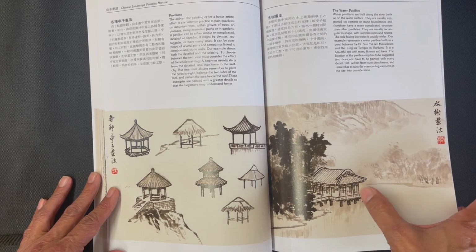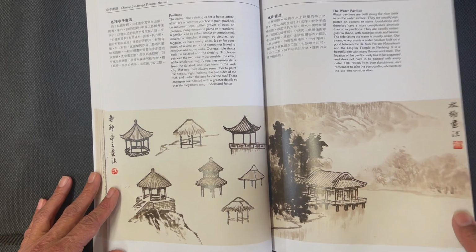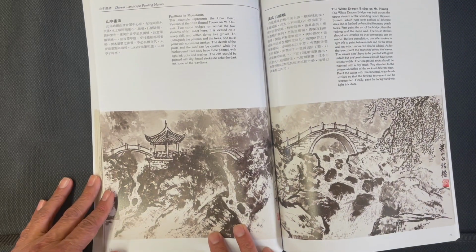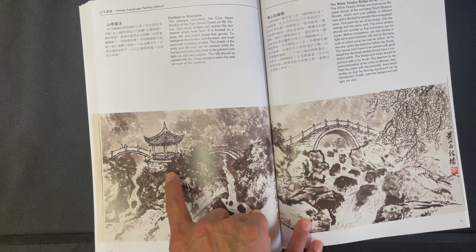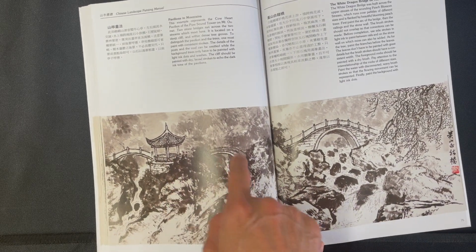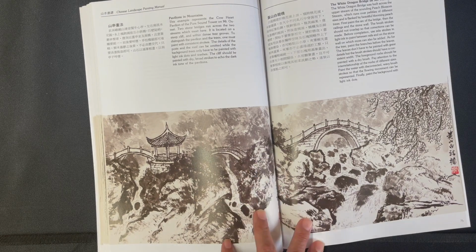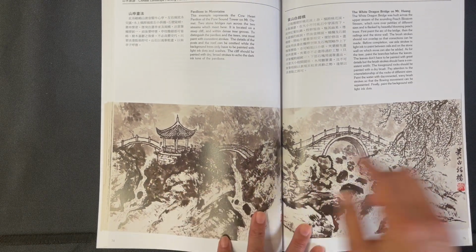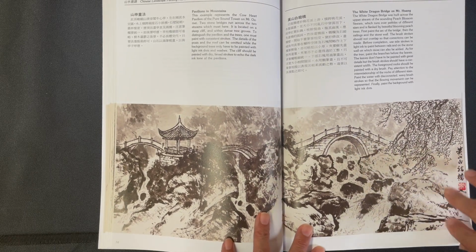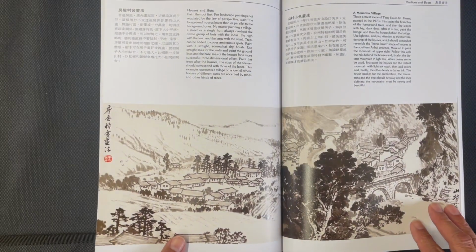And then here is a little waterside pavilion there. And then here is a pavilion inside of mountains. And then now we're starting to see this other structure element, which is the water bridge. So you can see a couple bridges here and then one here featured quite prominently.